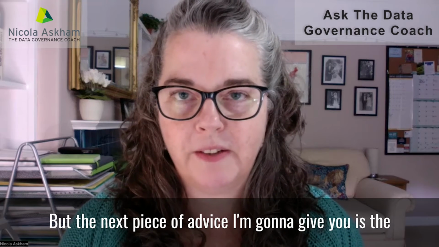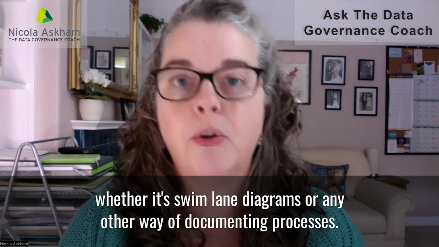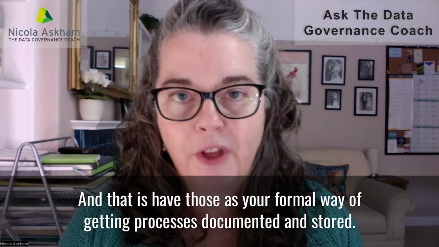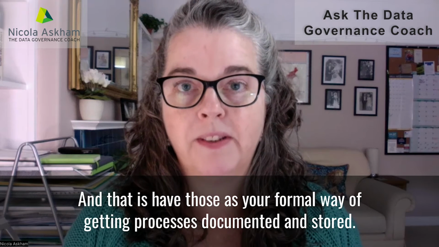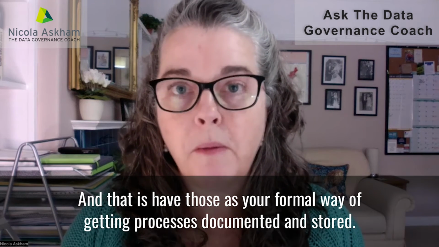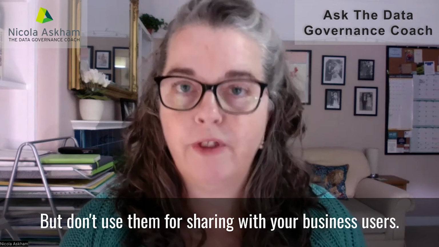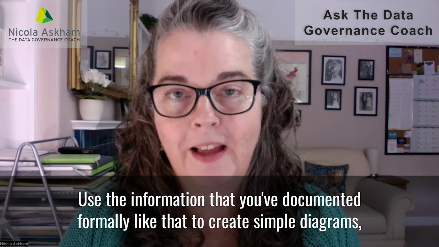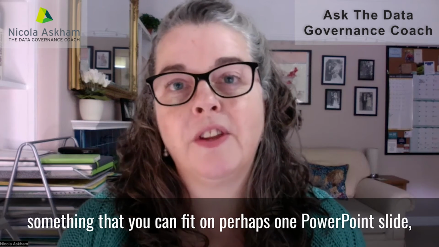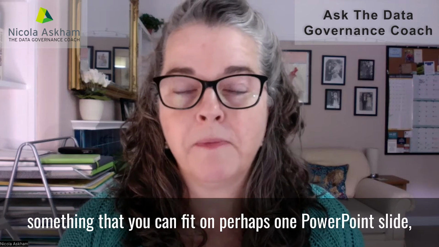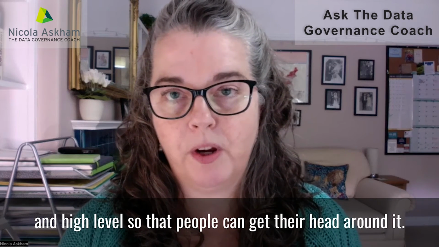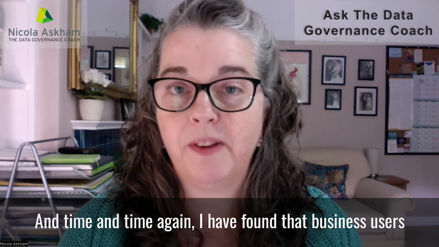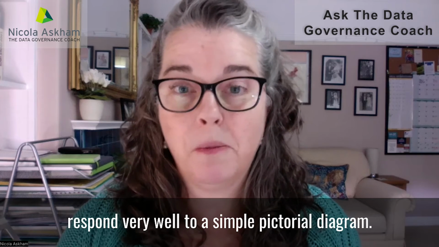But the next piece of advice I'm going to give you is the same, whether it's swim lane diagrams or another way of documenting processes. And that is, have those as your formal way of getting processes documented and stored. But don't use them for sharing with your business users. Use the information that you've documented formally to create simple diagrams, something that you can fit on perhaps one PowerPoint slide. We want something very simple and high level so that people can get their head around it. Time and again, I have found that business users respond very well to a simple pictorial diagram.